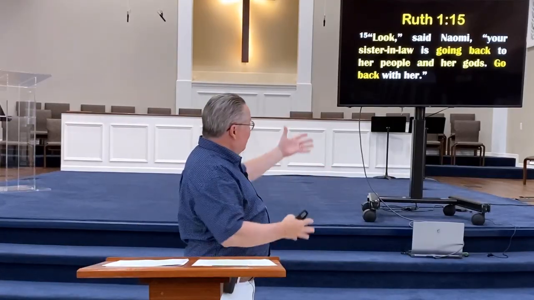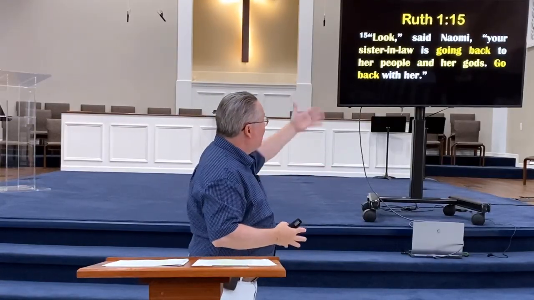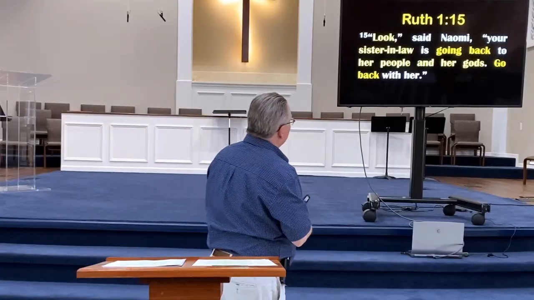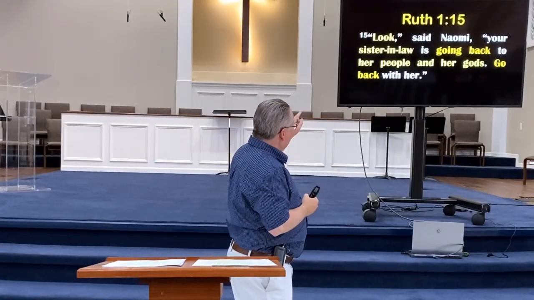Your sister-in-law is going back. You need to go back too. And again, this whole emphasis in this entire chapter is return, or the NIV translates it, going back, go back. Those are the key words. One other thing that Naomi says, Orpah is going back to her people and her gods, which is kind of strange, especially reading it from a New Testament perspective.